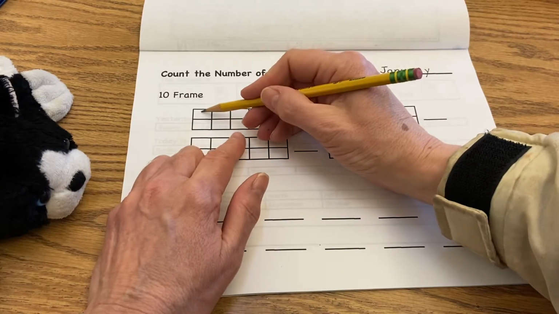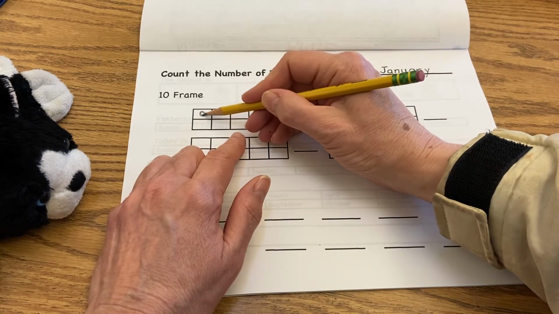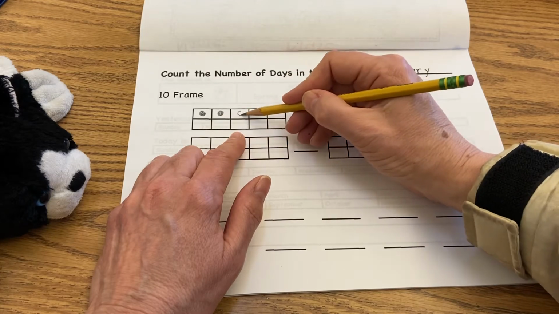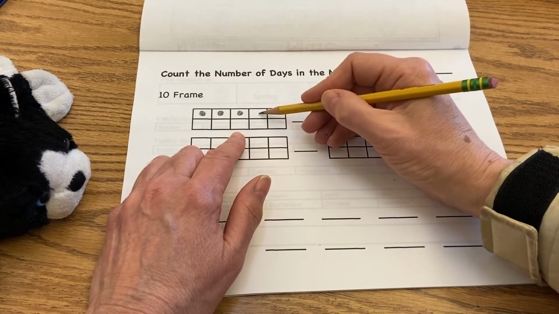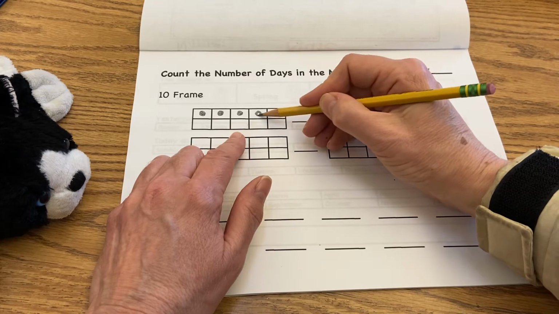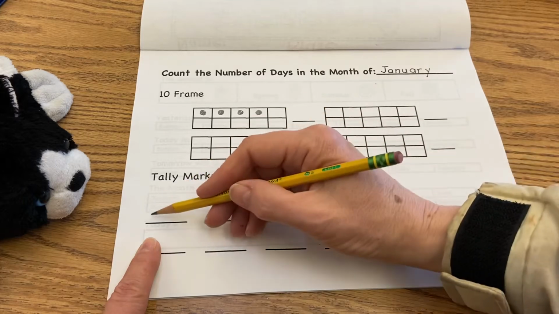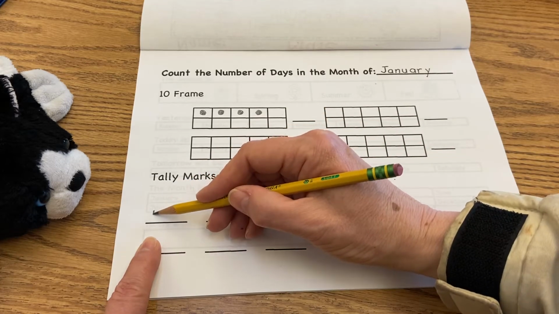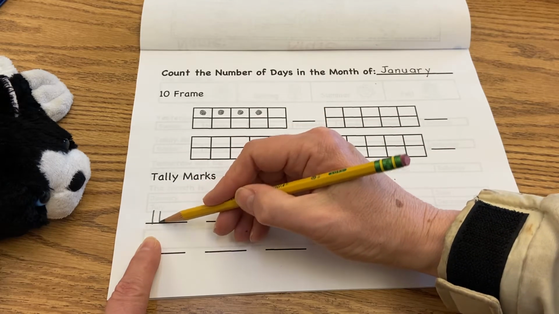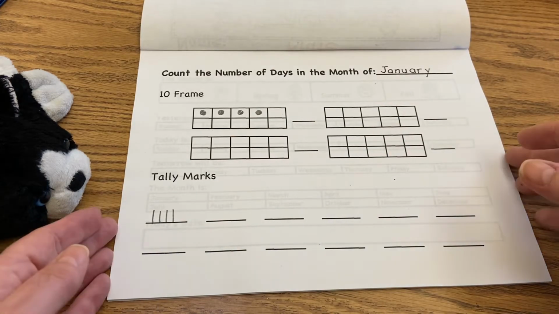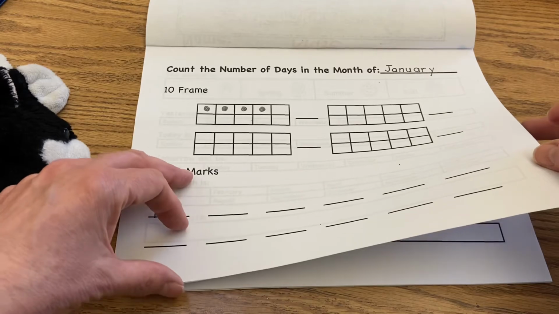We need to do 4 dots in our 10 frame. 1, 2, 3, 4. Then we need to do 4 tally marks. Just 4, straight up and down. 1, 2, 3, 4. That's it for this page.